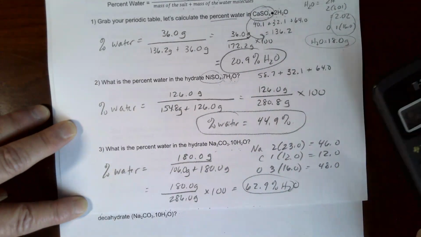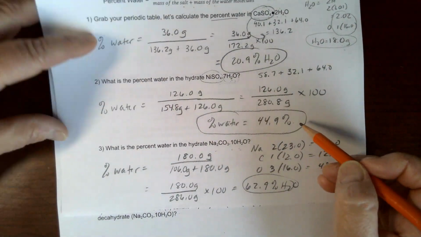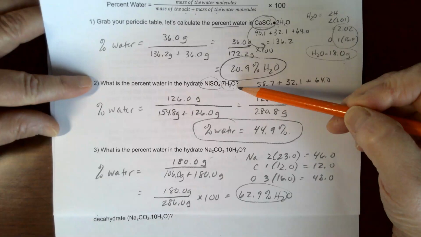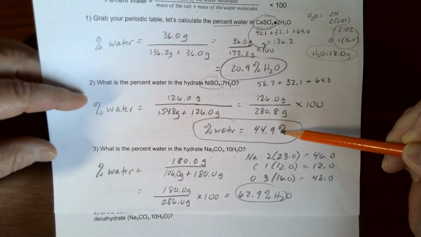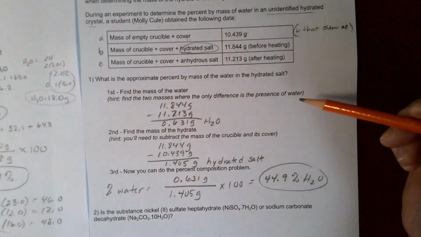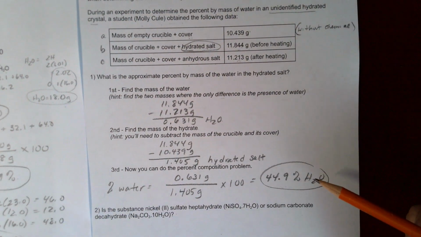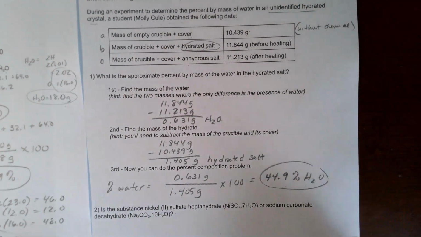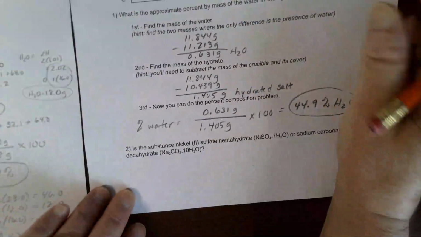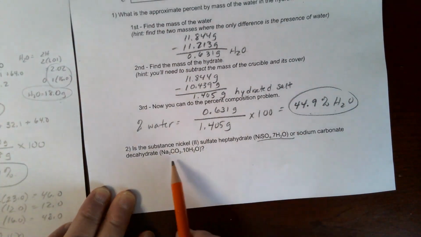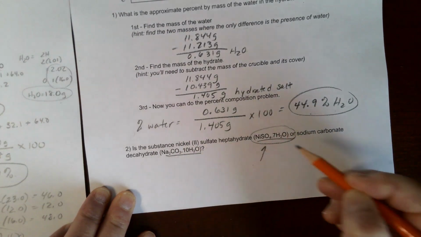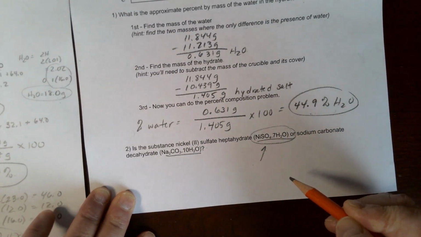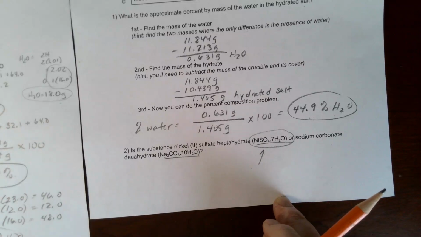So what we see here is that based on the chemical formula alone, we would predict that this substance would have 44.9% water. And this student, when they went to the lab bench, didn't know what it was, but when they determined the percent water to be 44.9, if they're choosing between these two, it must be the nickel sulfate heptahydrate based on the chemical formula work.